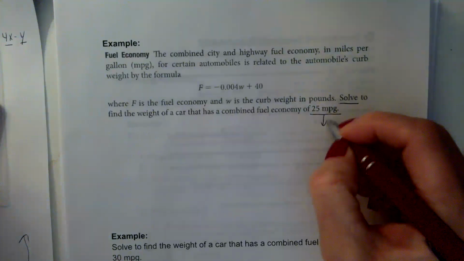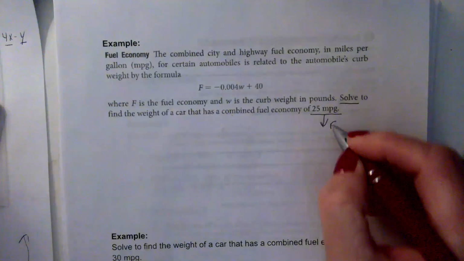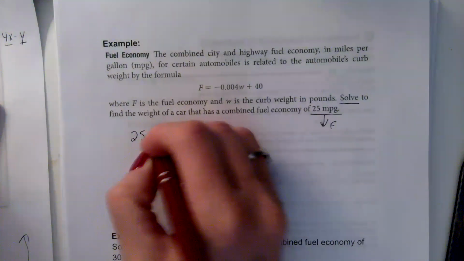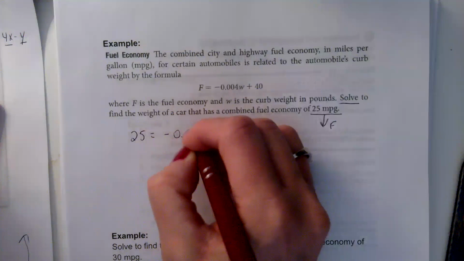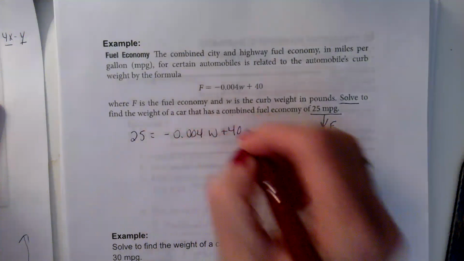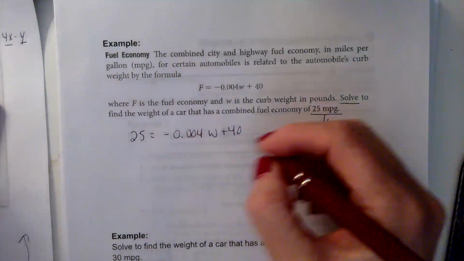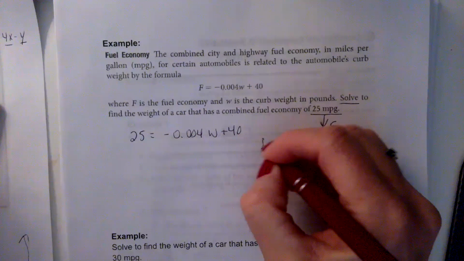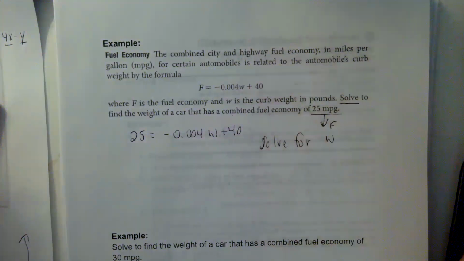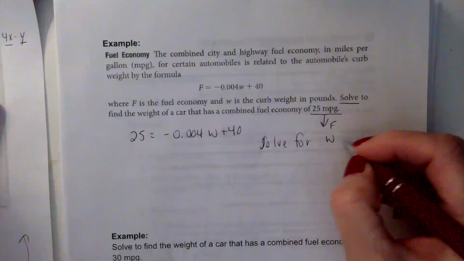So this is F, and I'm going to replace that in my equation. So 25 equals negative 0.004 W plus 40. Okay, now I need to solve for W, which is the weight.